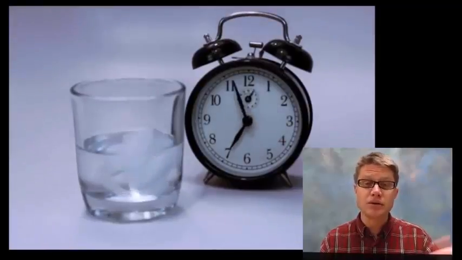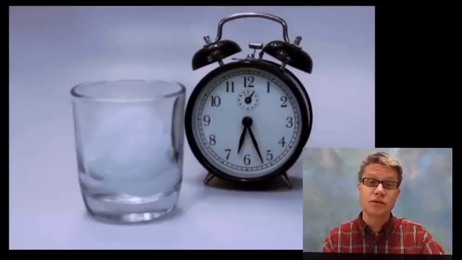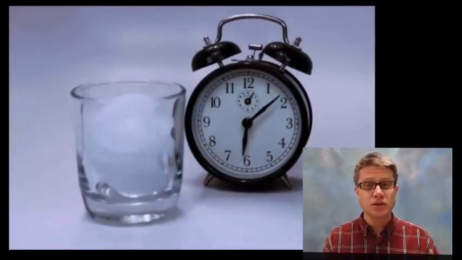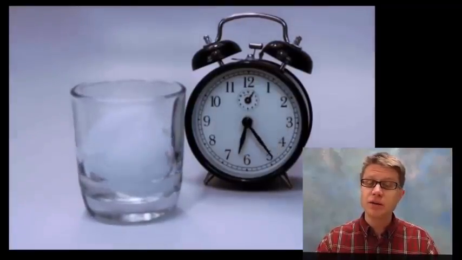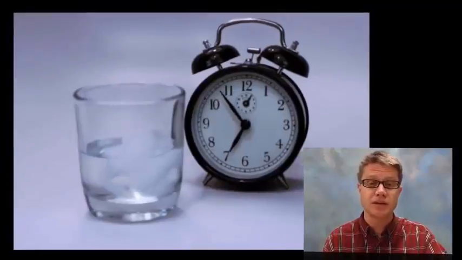Now if we were to run that backwards and freeze that again, what would be happening? Well, we're removing energy from that system, and that energy is going to move to the surroundings. A freezer does this, and if you ever put your hand behind a freezer, what you'll find is there's heat there, and that's because we're removing heat from that system.